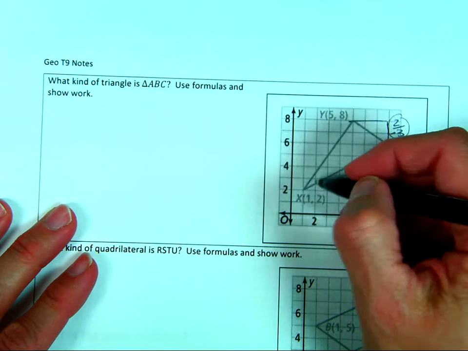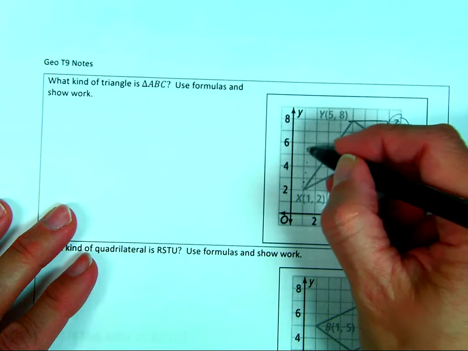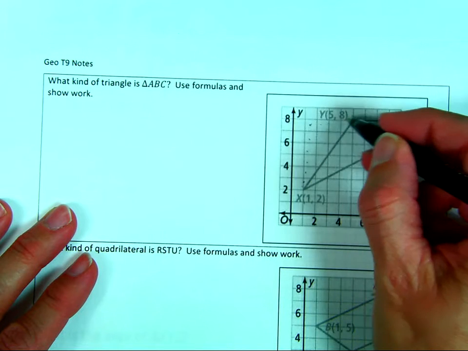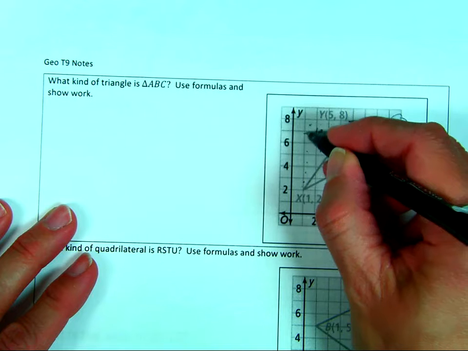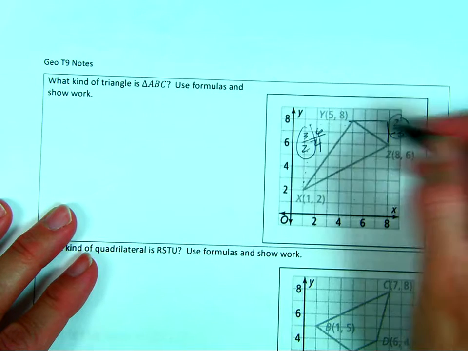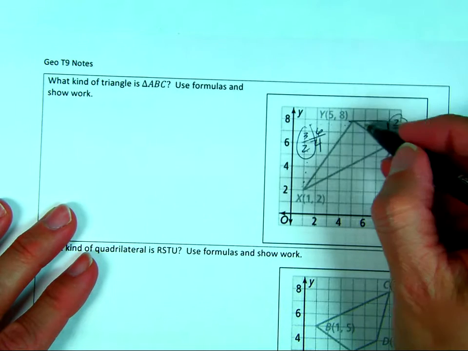What's the slope of this one? 1, 2, 3, 4, 5, 6. 1, 2, 3, 4, so 6 over 4. That would be 3 halves. So we get a 3 halves and a negative 2/3. I guess it is a right triangle.